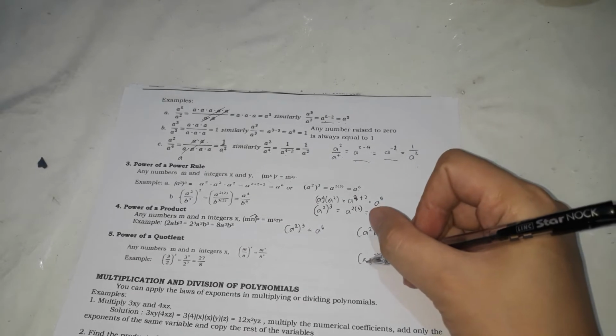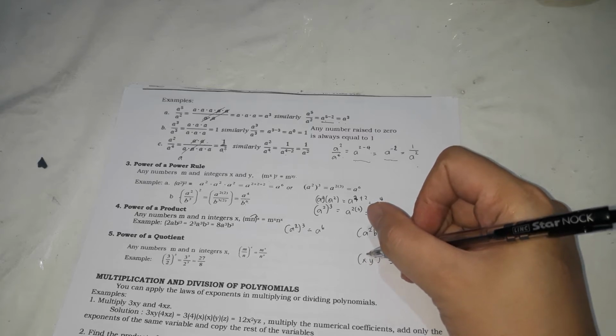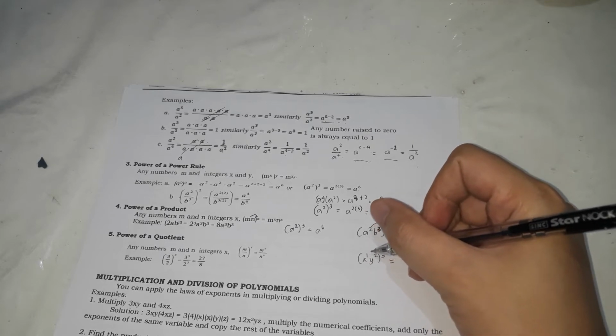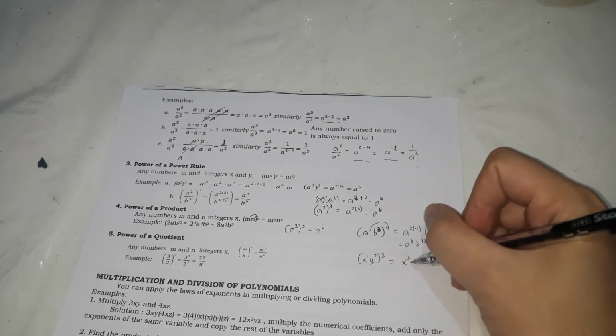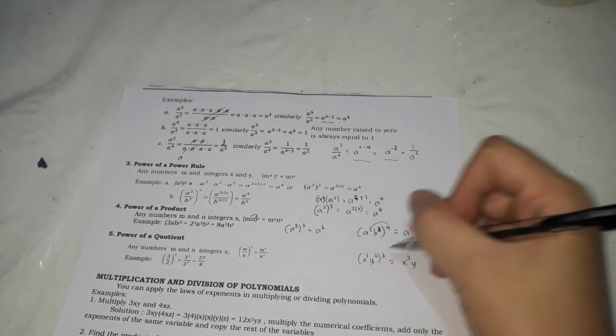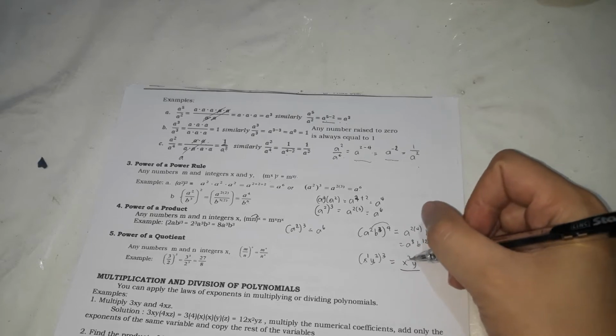Now (x y squared) to the 3. Dito, kapag walang exponent, it is also 1. It is considered 1. So, x, 1 times 3, x to the 3. y, 2 times 3, y to the 6. So, this is the answer: x cubed, y to the 6. Power of a quotient.